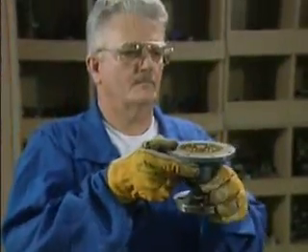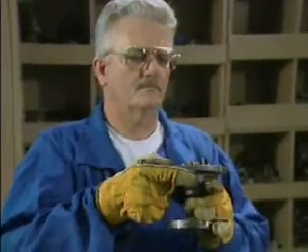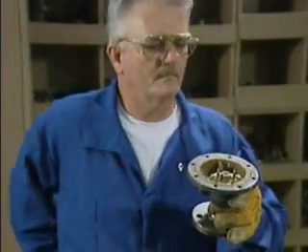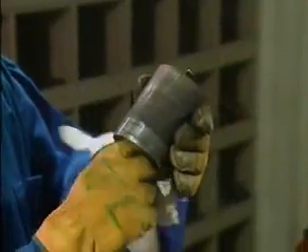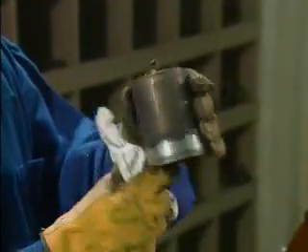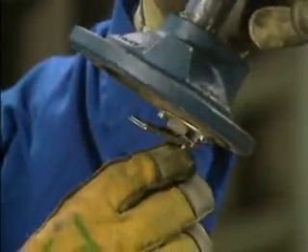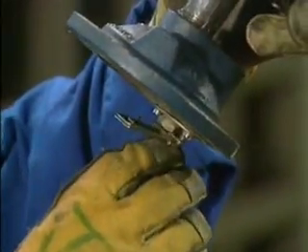Now examine the cap and the operating mechanism. If the cap is corroded, it must be replaced. Also, check the bucket for any wear or damage. Inspect the linkage, the valve, and the seat of the operating mechanism. In this case, the valve seat is worn and will have to be replaced.